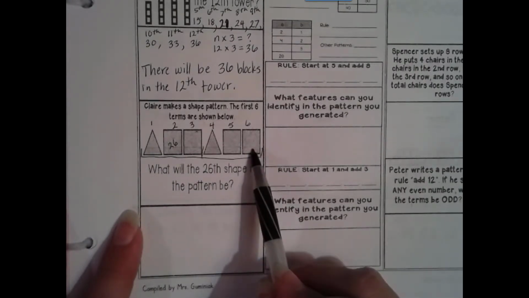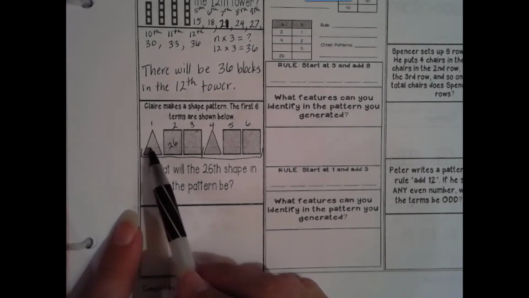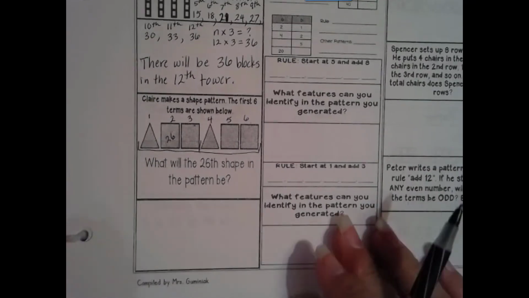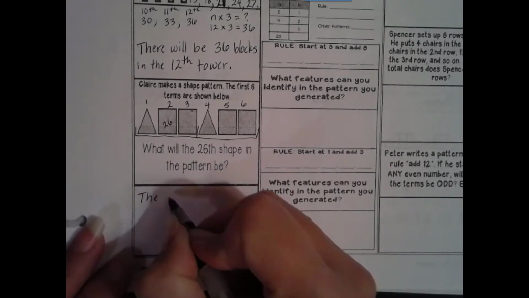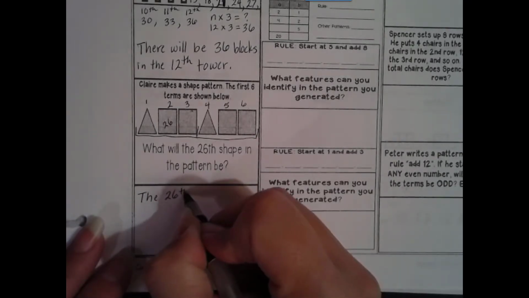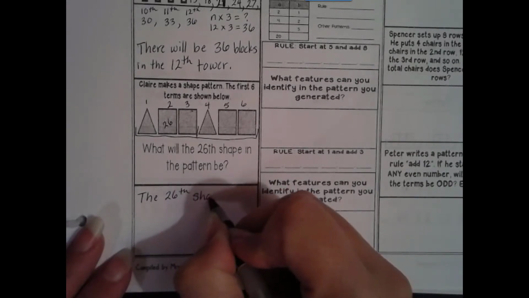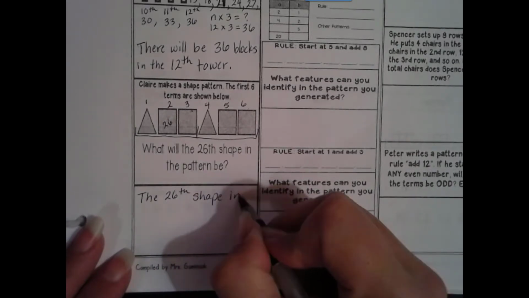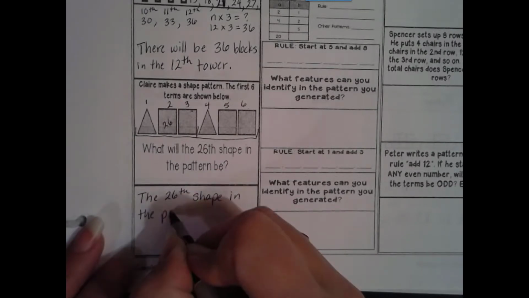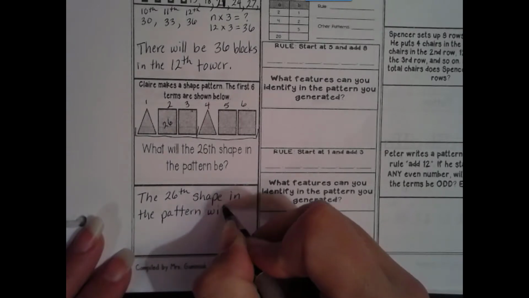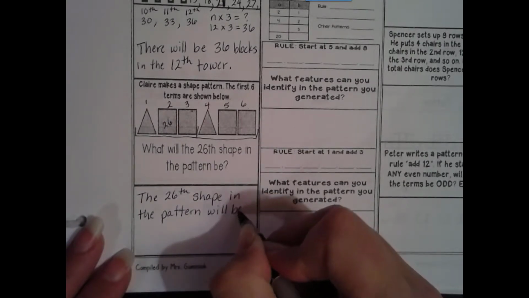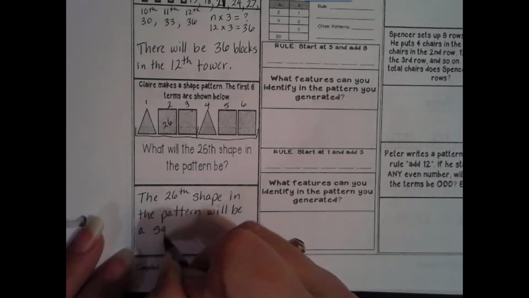We end a pattern at 24, then we begin it at 25, 26, and end it at 27. So what will the 26th shape in the pattern be? It will be a square. The 26th shape in the pattern will be a square.